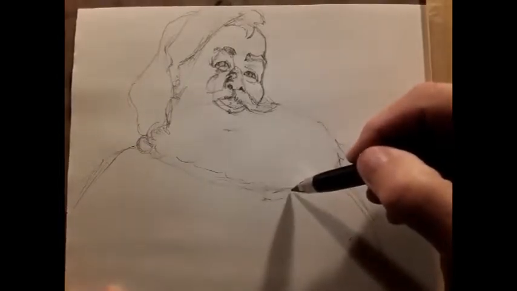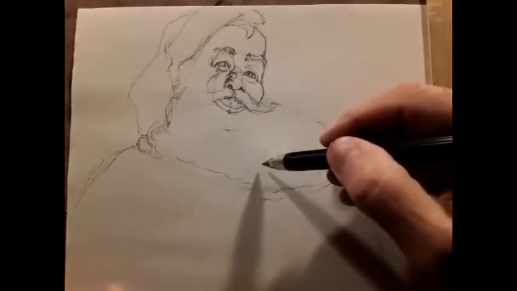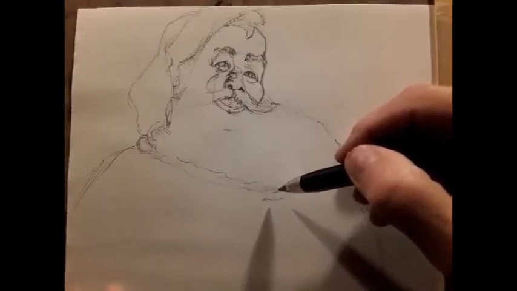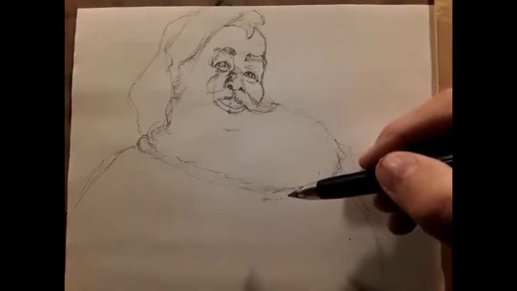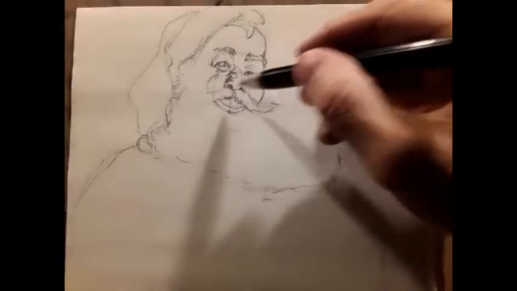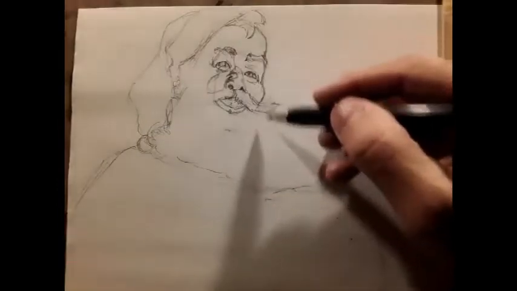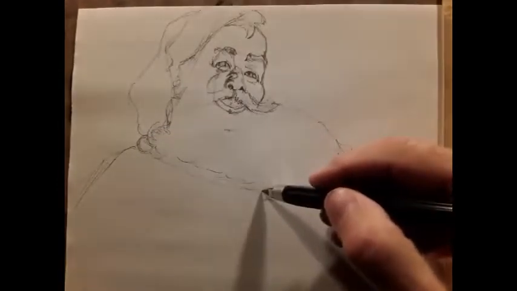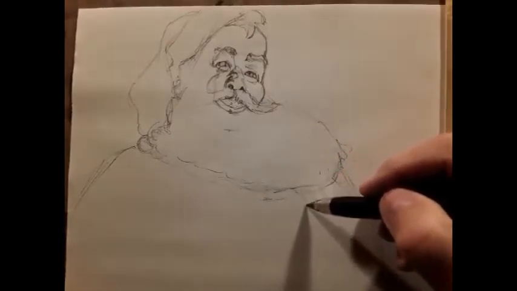Where he buttons up his coat, that will start to the right of his head, down here. So I'll go maybe about the width of his nose, that much distance. Go down from the side of his head, the width of his nose distance, right about here.